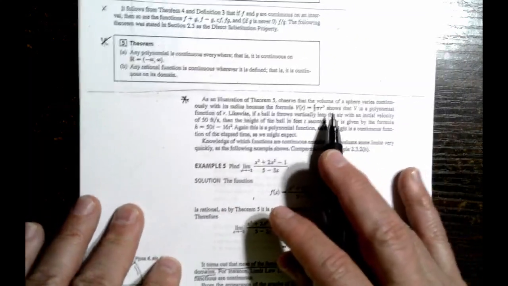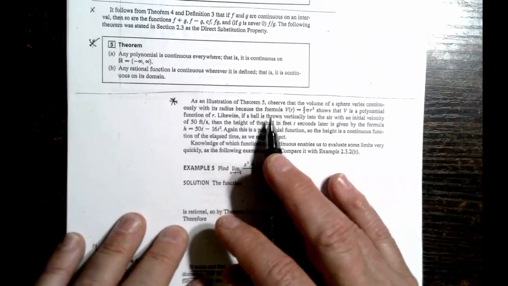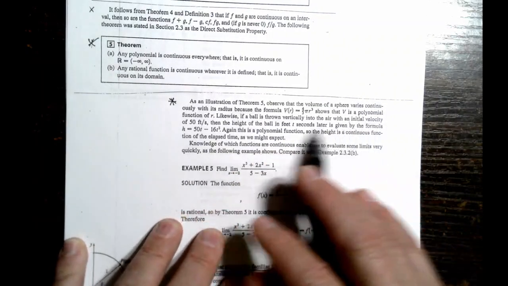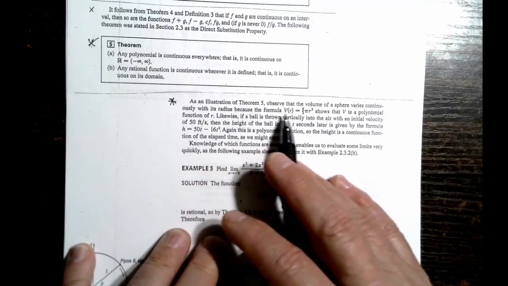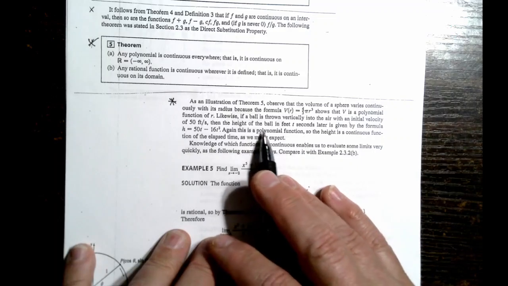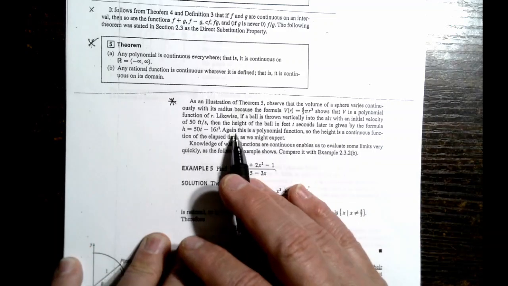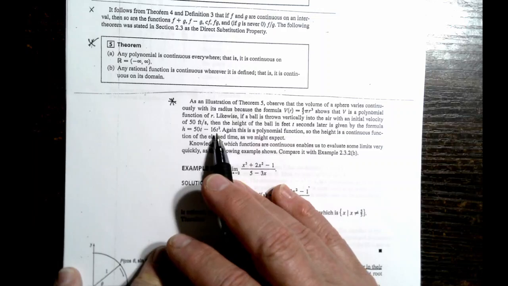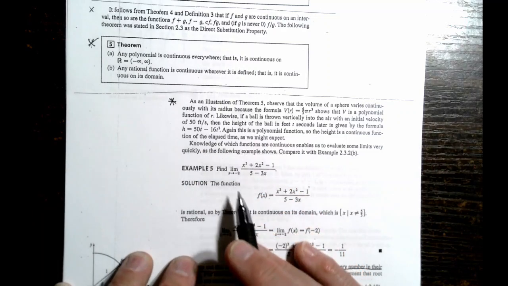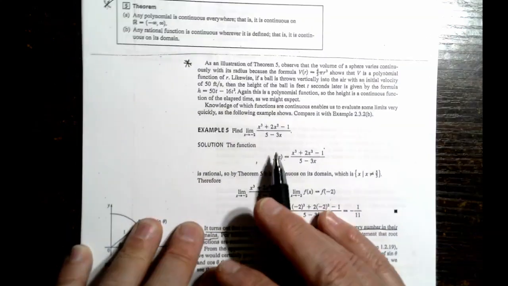They talk about some phenomena in the physical world. They talk about how the volume of a sphere changes continuously with its radius, because this is a polynomial function. Likewise, a ball being thrown in the air with initial velocity is shown like this, again a polynomial function, so the height of the ball is a continuous function of the elapsed time.